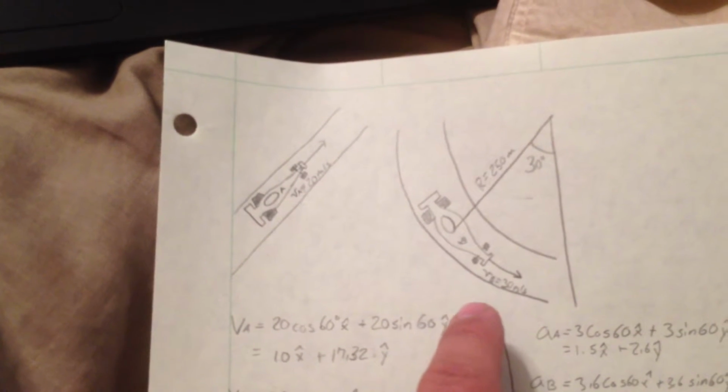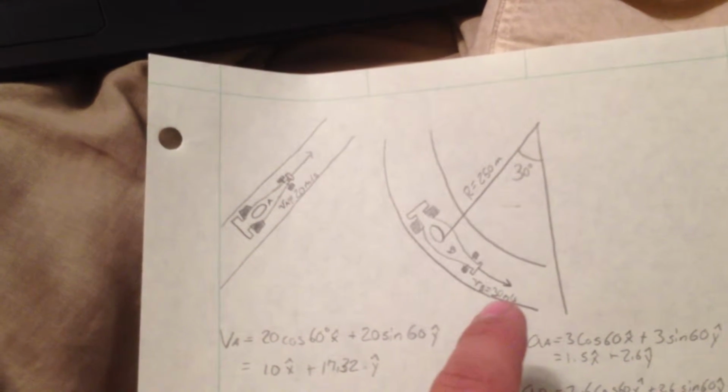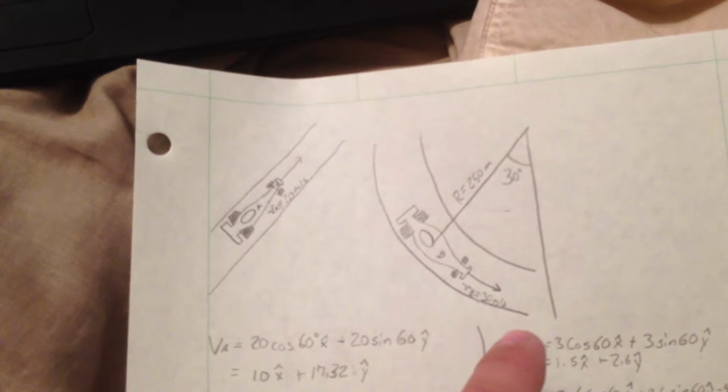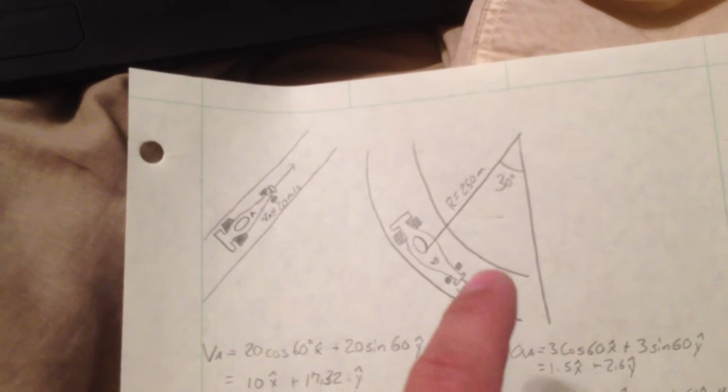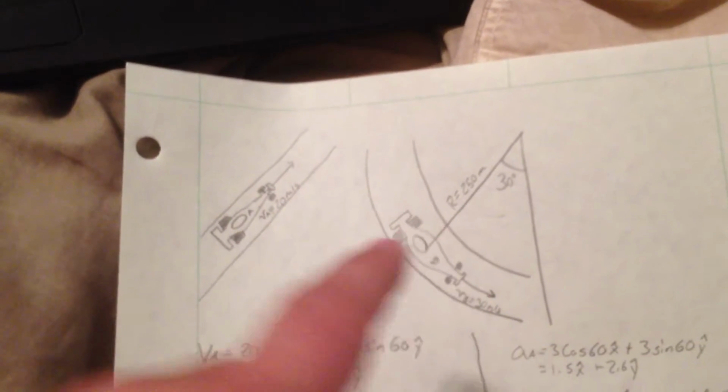And B has a velocity of 30 meters per second, but it's slowing down by 4 meters per second squared. You know R is 250 meters.